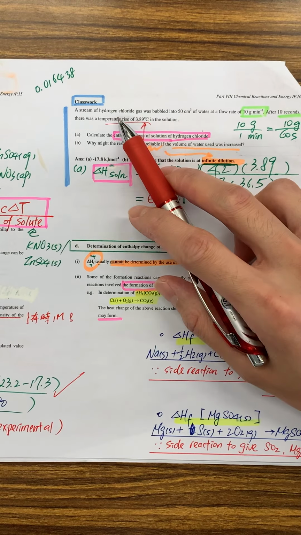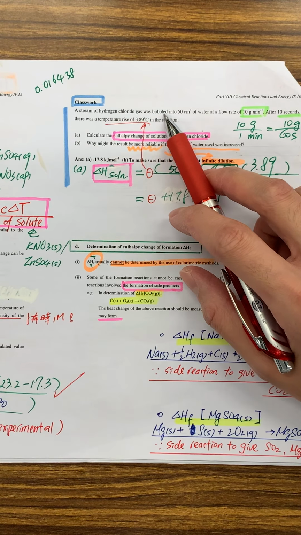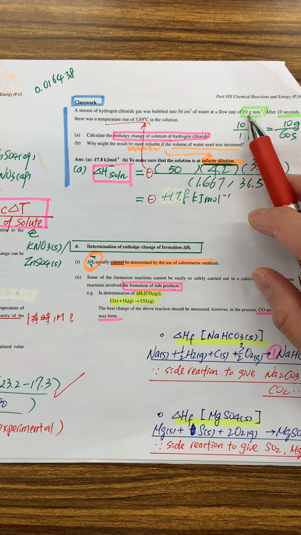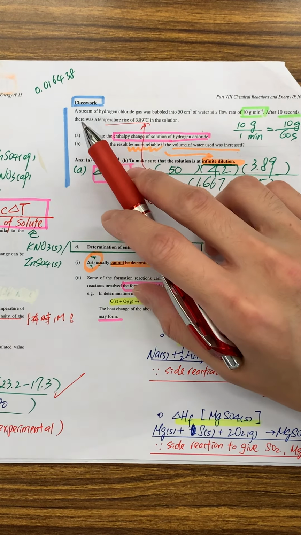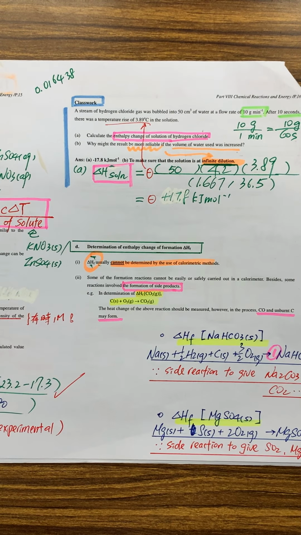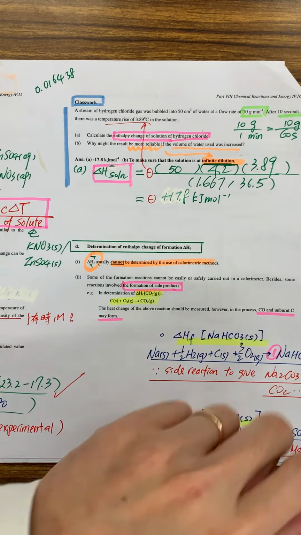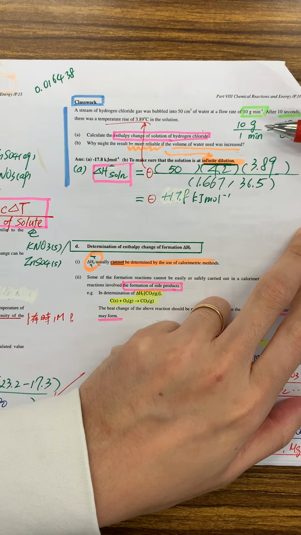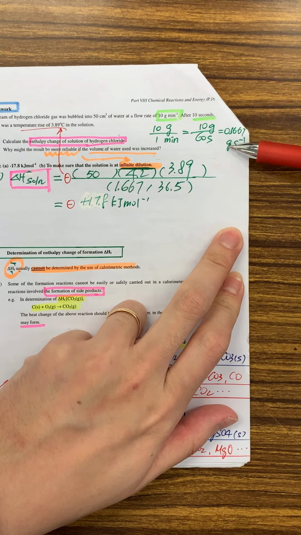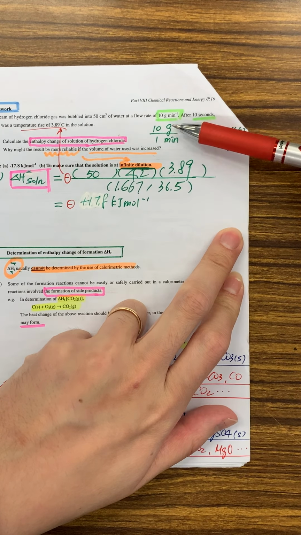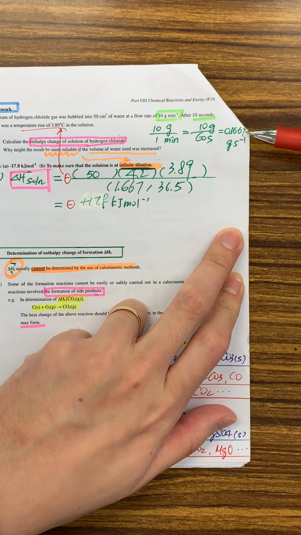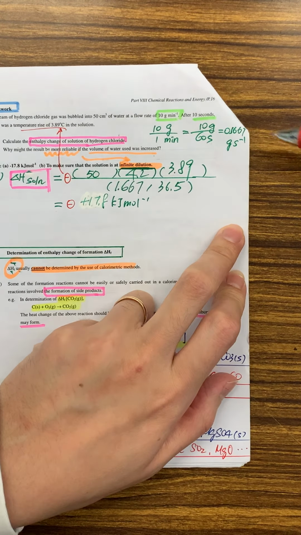Steam of hydrogen chloride was bubbled into 50 cm cube of water with a flow rate of 10 gram per minute. After 10 seconds the temperature raised like this. Now, perhaps you need to convert the unit to gram per second. Like 10 gram per 1 minute, 10 gram per 60 seconds, and then you will get 0.1667 gram per second.